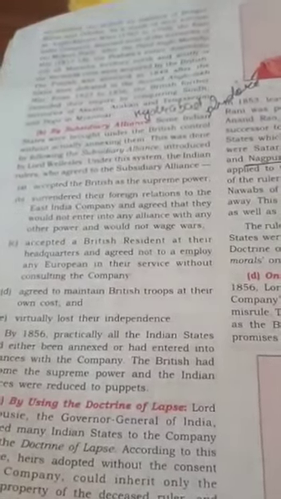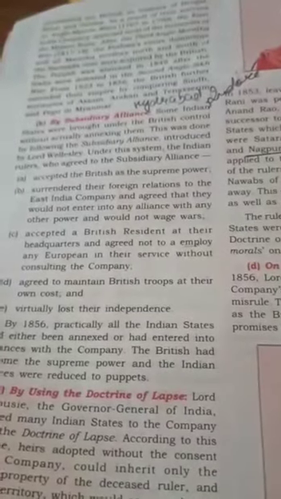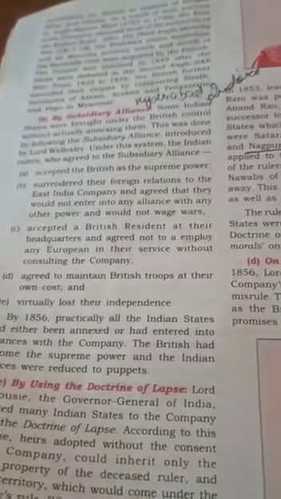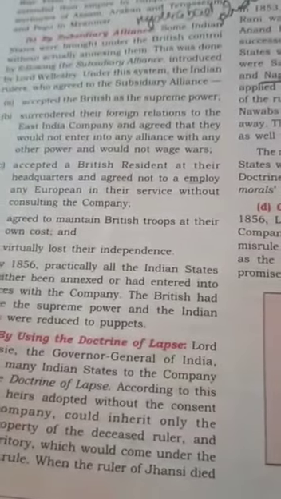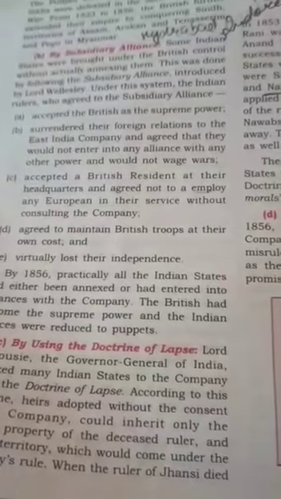Now the second method by which they expanded was the subsidiary alliances. It was introduced by Lord Wellesley, and it was a kind of treaty or an agreement under which certain terms were mentioned. Now what were these terms? The first one: accept the British as the supreme power. Whoever signs the subsidiary alliance will accept the Britishers as their supreme power.